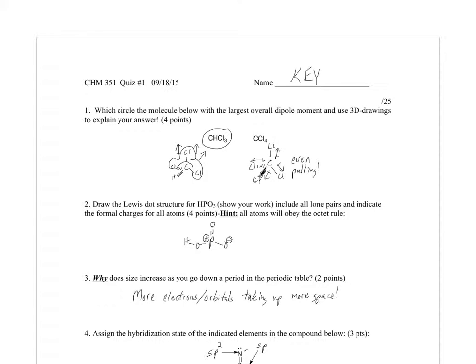Right, looking at quiz 1, the first quiz in unit 1 this September. This is the key. So taking a look at the video here.